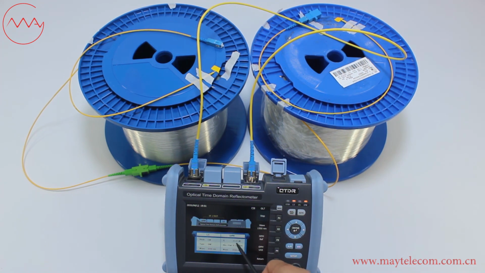Okay, the insertion loss is 0.34 dB. When the output power is stable, click OPM reference. The insertion loss changes into 0 dB.